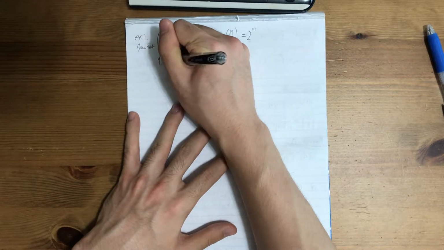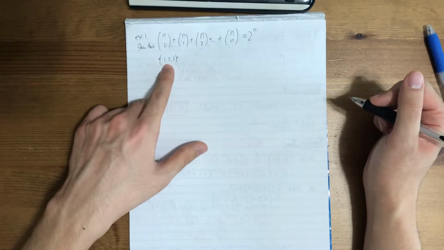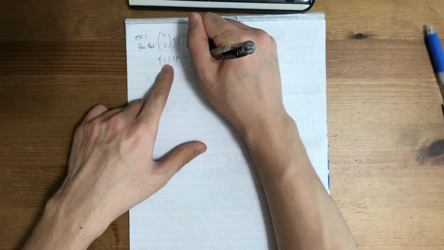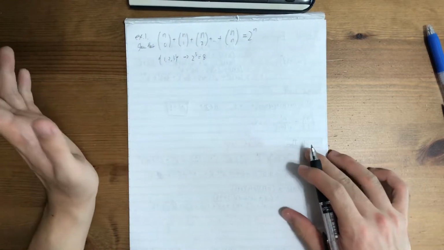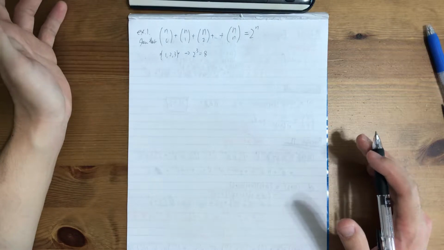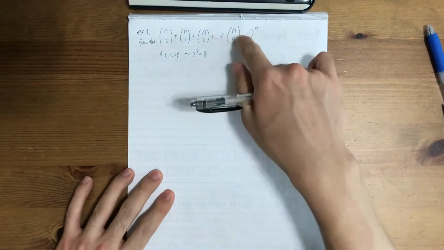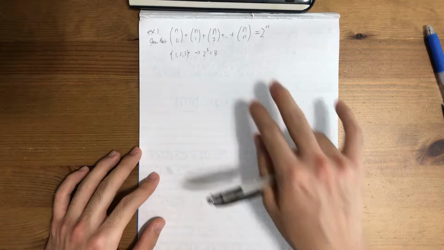For example, if you have 1, 2, 3 in a set, then the number of subsets of this set would be 2 to the 3, which is 8. But at that moment, you couldn't learn the derivation, because for the derivation you need binomial expansion, and this is the point where you can derive the formula.